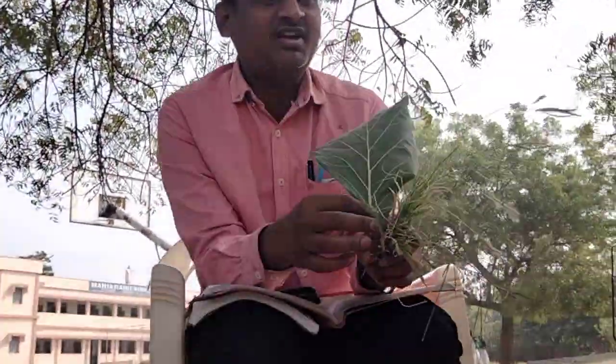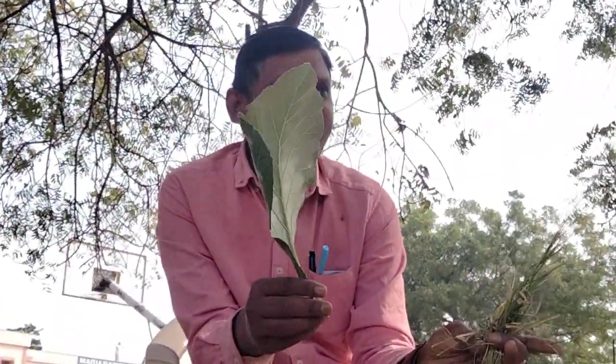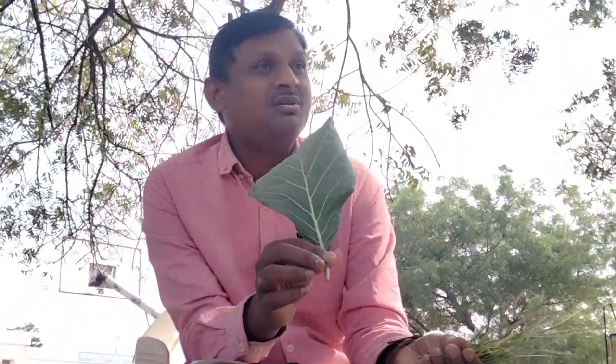Okay, now we can see the venation. If we look at the venation, suppose here grass family plants and tap rooted plants. Tap rooted plants generally have reticulate venation. Reticulate venation means in the leaf there is a midrib, and on either side the veins are divided into veinlets. So midrib and veinlets all together is called reticulate venation. Generally reticulate venation can be observed in tap root system plants.